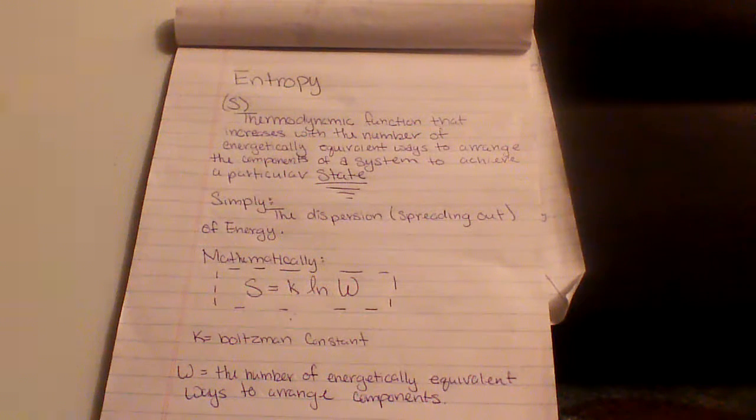So we're going to go straight in and look at entropy, which is a thermodynamic function that increases with the number of energetically equivalent ways to arrange the components of a system to achieve a particular state. To put it simply, it's the dispersion of energy, the spreading out. And when it's dispersed, it moves in a fashion that is more disorderly than orderly.